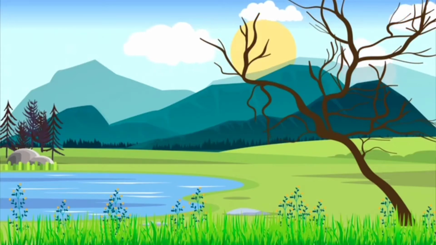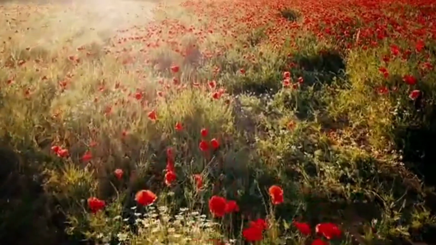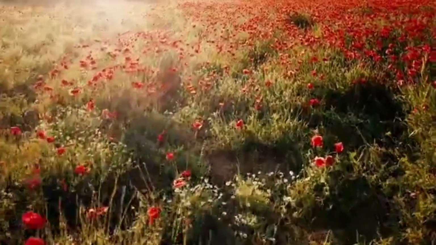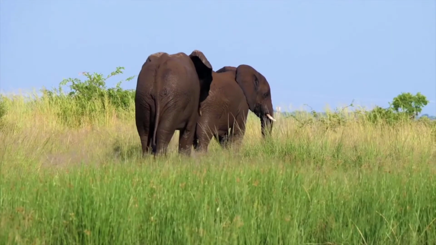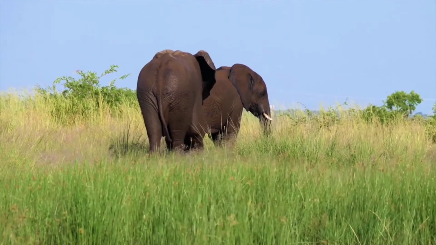Flora and fauna. The plants of a particular region are called flora. The animals of a particular region are called fauna.